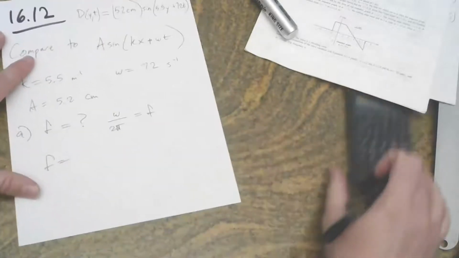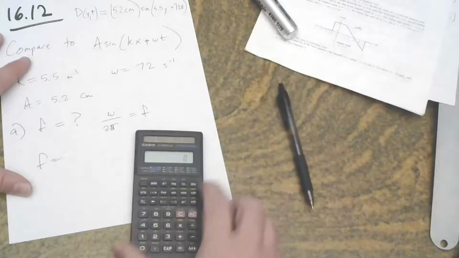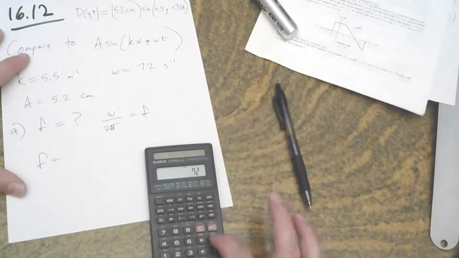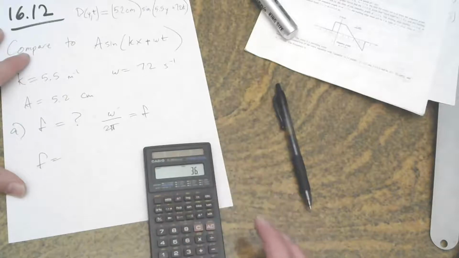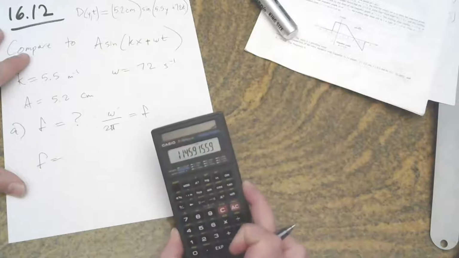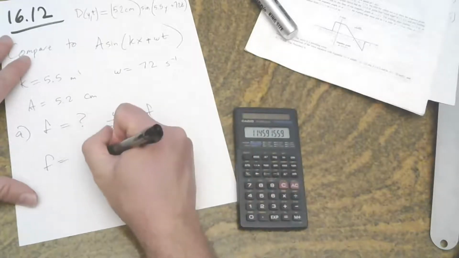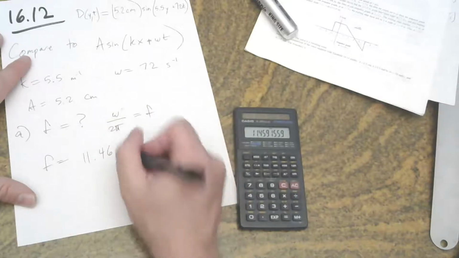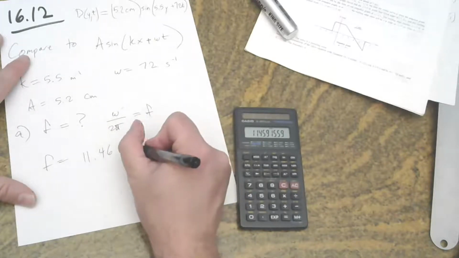Okay, so the frequency in Hertz would be simply 72 radians per second divided by 2 pi, which is 11.46. I don't need to keep all those digits, do I? They only gave us 2. And I'll write this as, it's actually unitless.